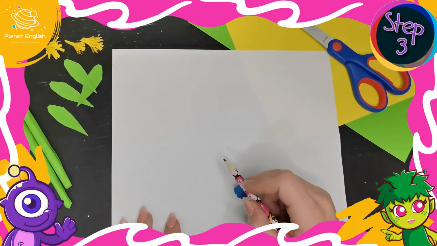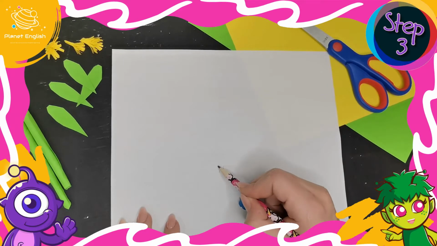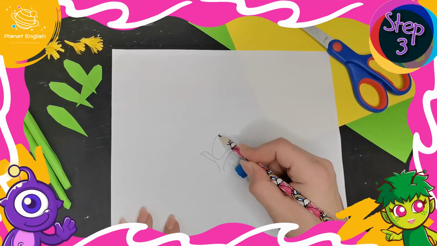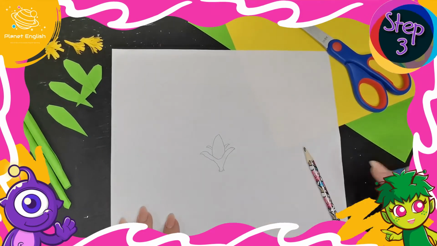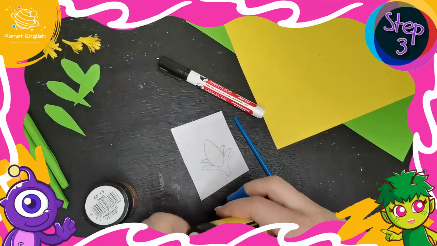Step number 3. Draw corn on the cob on your white paper. And paint them using green and yellow paint.